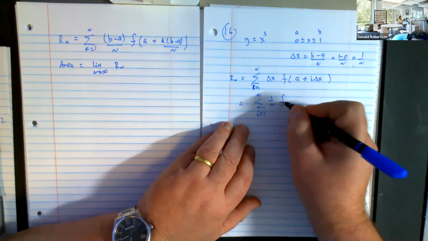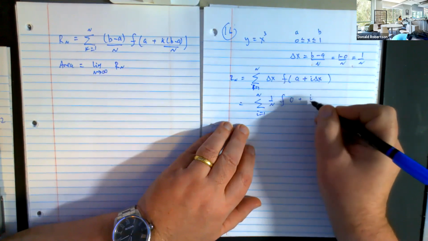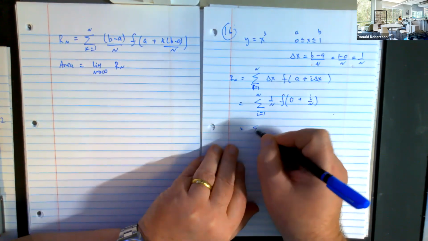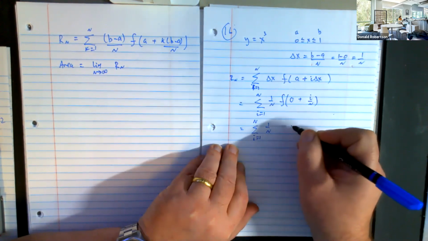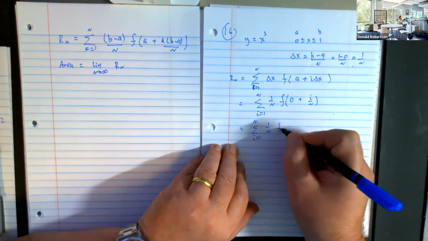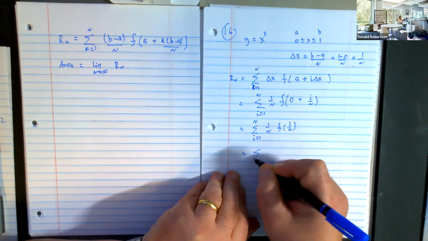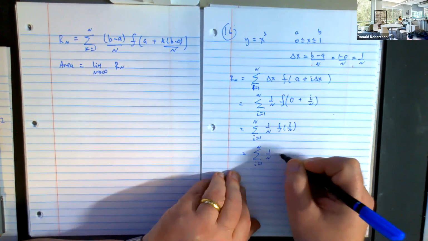Okay, so sigma i equals 1 to n, 1 over n, the value of the function at 0 plus i times this guy, which ends up being that fella, which is i equals 1 to n, 1 over n, the value of the function at i over n.